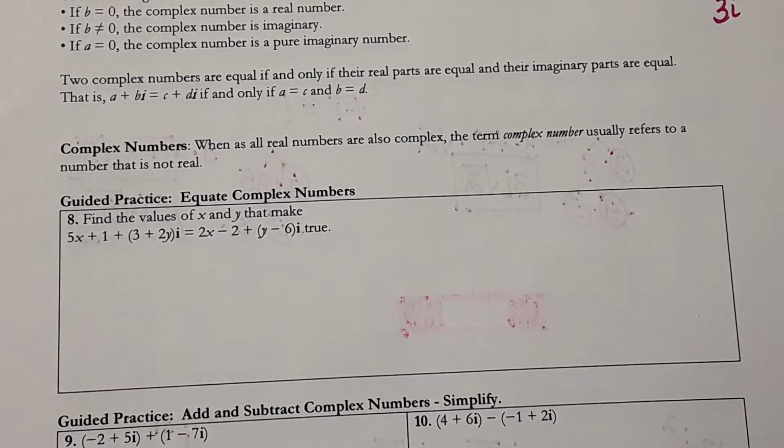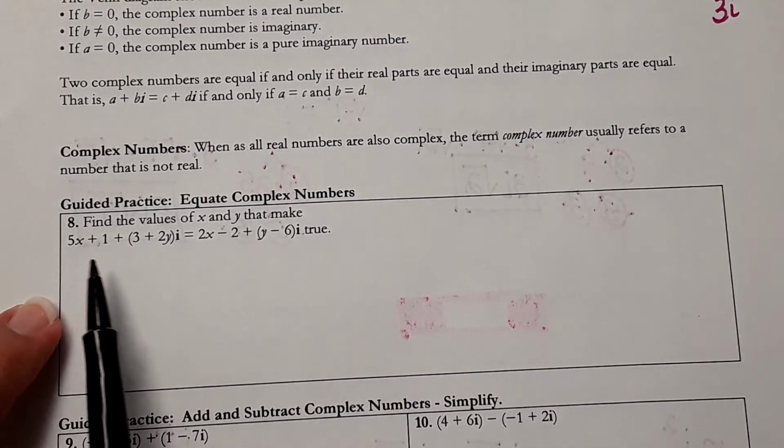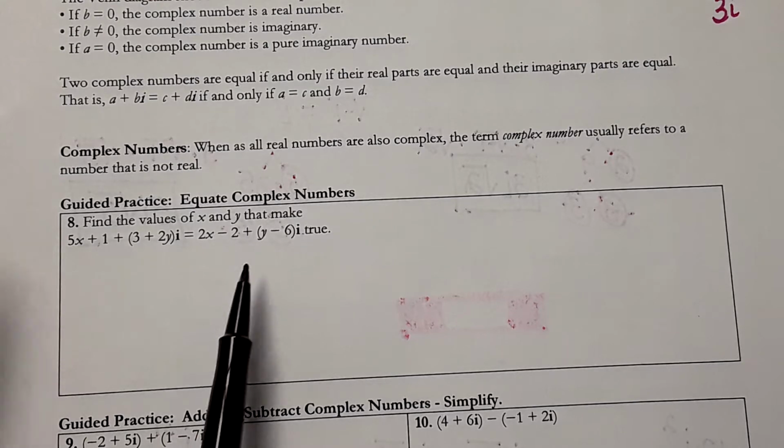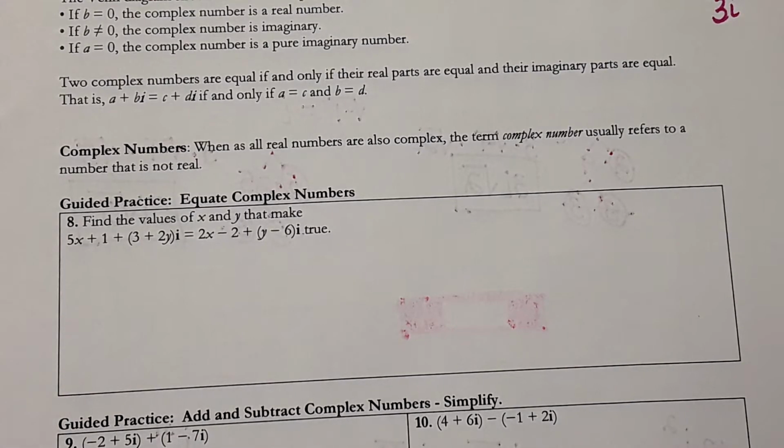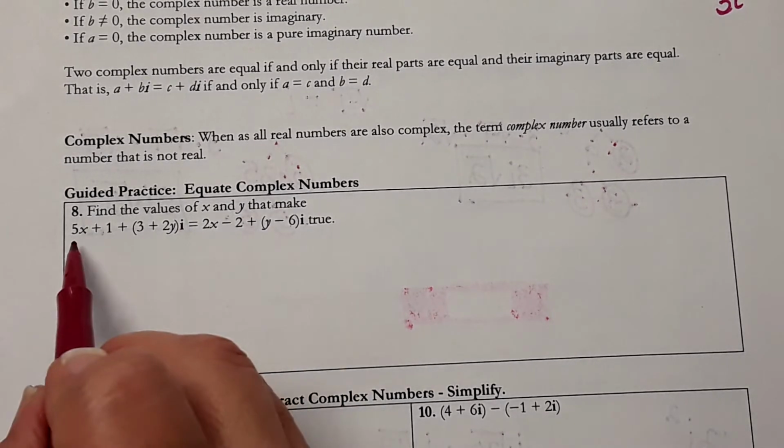As all real numbers are complex, the term complex usually refers to a number that is not real. So what we're going to do now is we're going to solve this for x and y. And in this problem, there's a real section and there's an imaginary section.